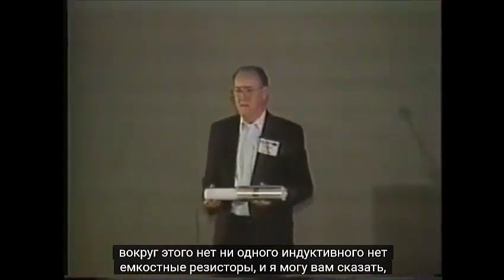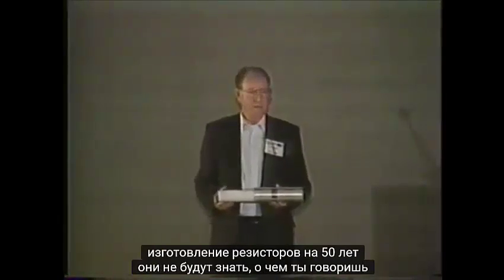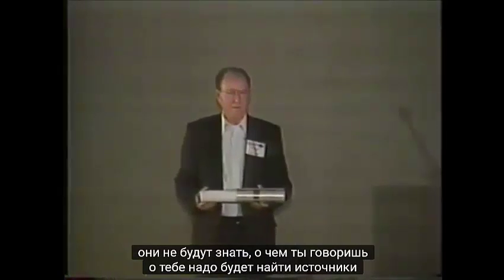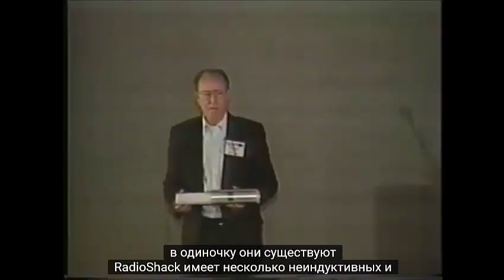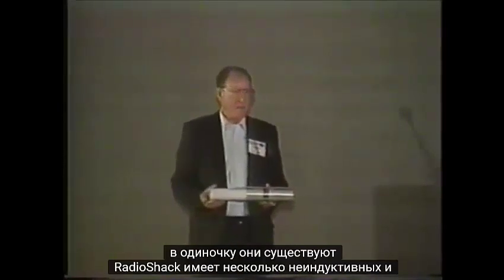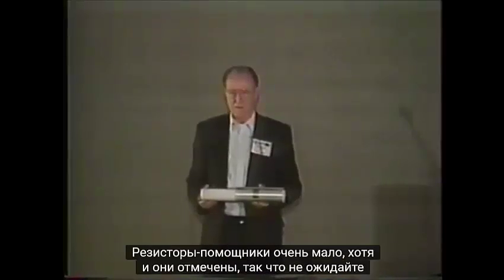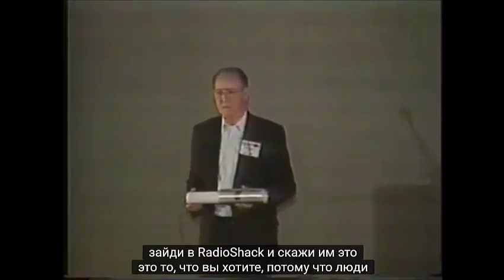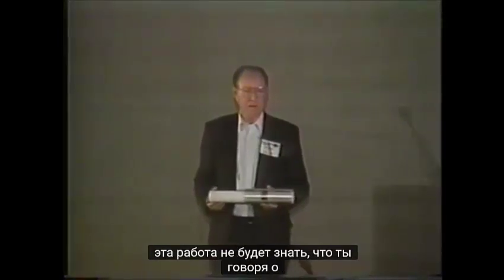And I can tell you, if you go to people that have been manufacturing resistors for 50 years, they won't know what you're talking about. You will have to find the sources pretty much on your own. They do exist. Radio Shack has a few non-inductive and non-capacitive resistors. Very few, though. And they're marked. So don't expect to walk into Radio Shack and tell them that that's what you want, because the people that work there won't know what you're talking about.